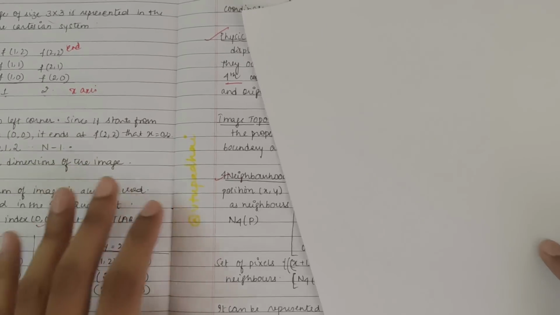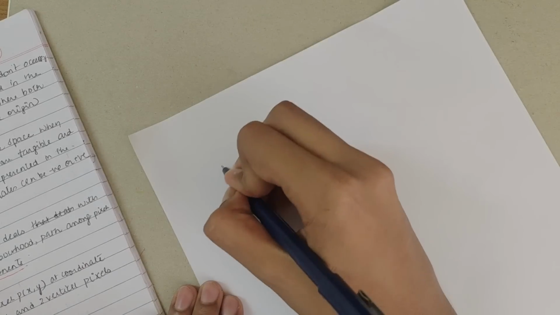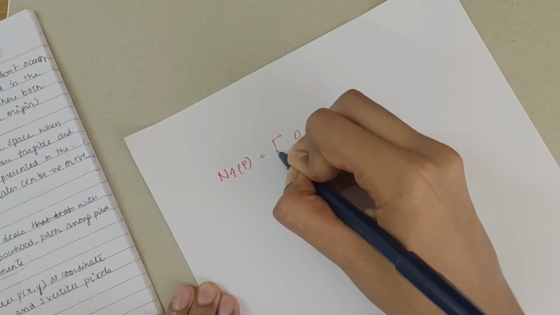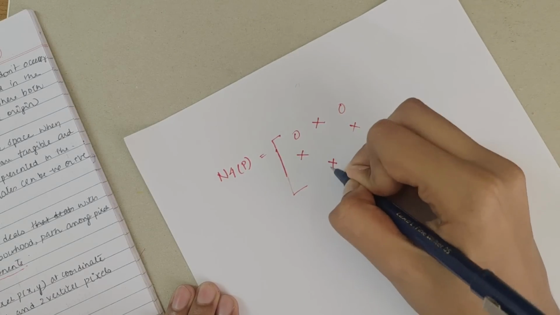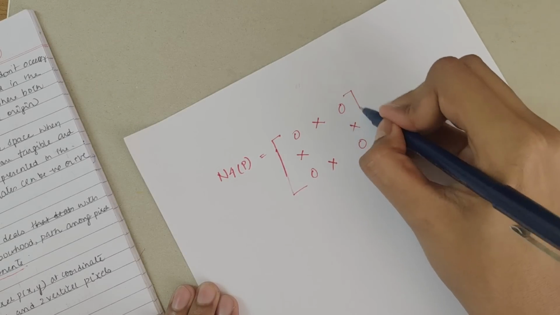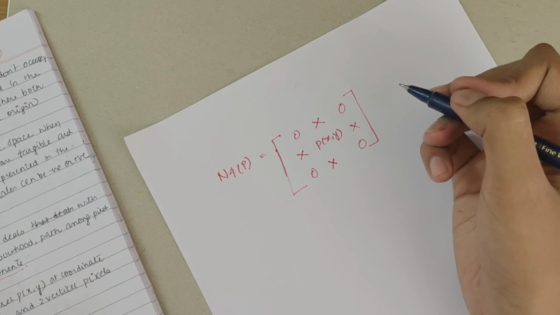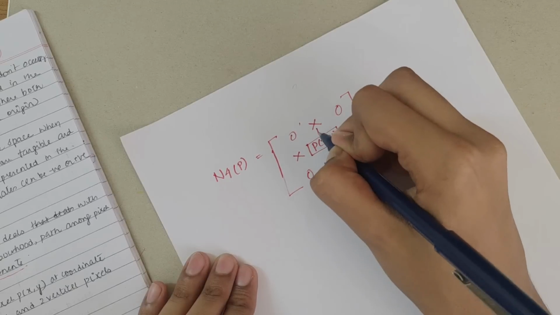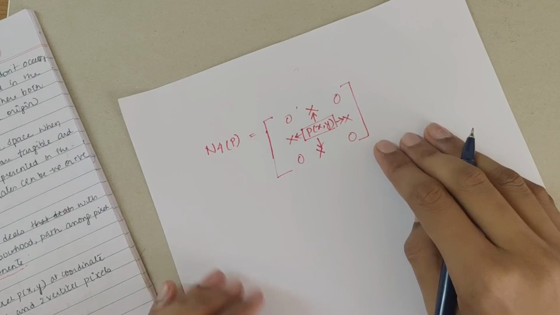I'll explain this. In the four neighborhood pixel, if this is my center pixel, my four neighbors will be the vertical as well as the horizontal pixels. This is all about the four neighborhood pixel.